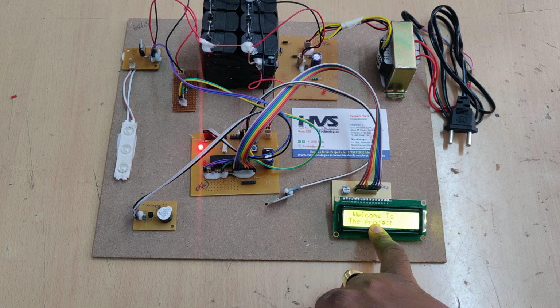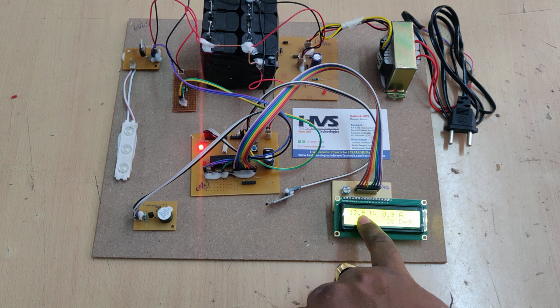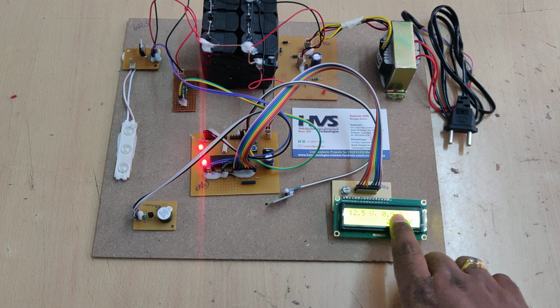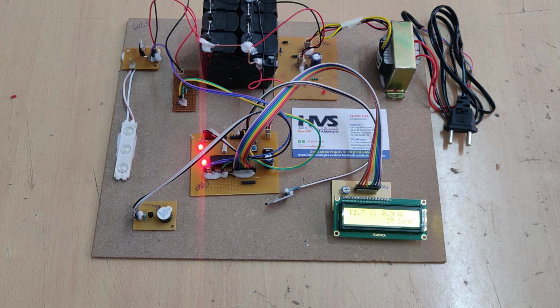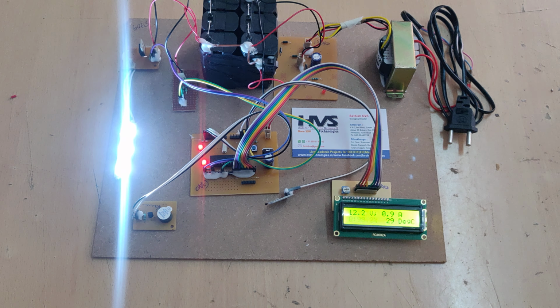After the welcome message is displayed on the LCD screen, you can see the voltage, current and the temperature. After the time completes, the load is switched on automatically and it starts displaying our SOC values on the LCD. And you can check the temperature value. As of now, the SOC value is 98.2.